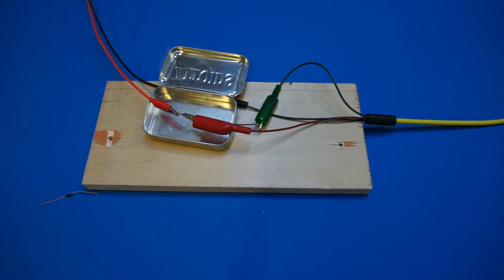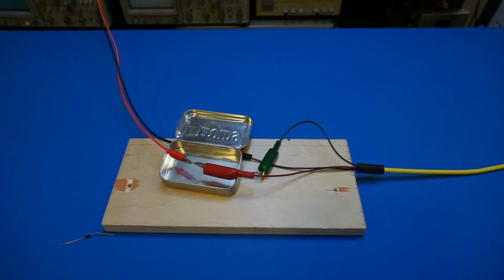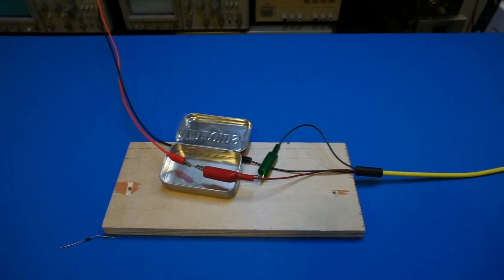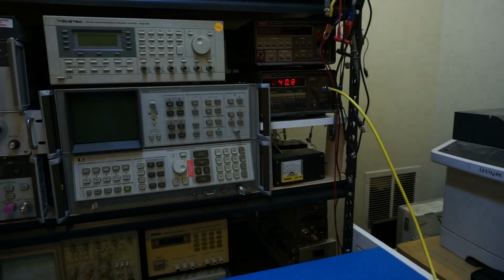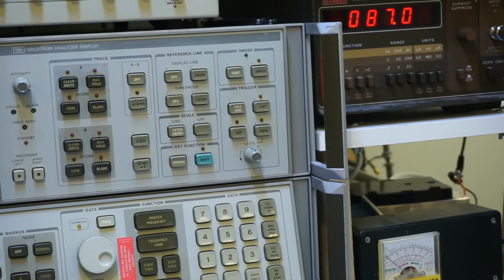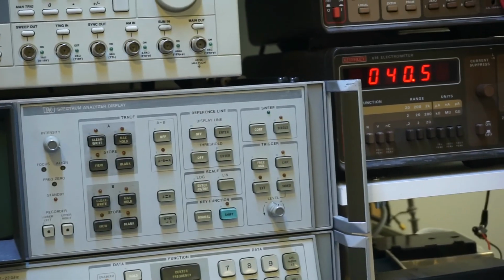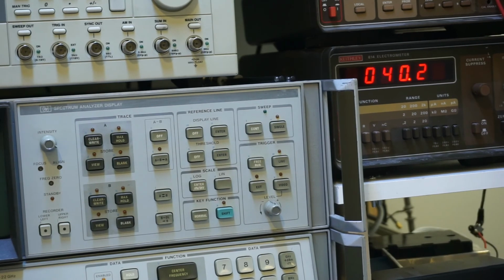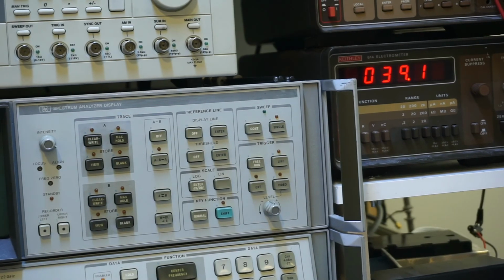Okay. Now I'm going to shine some light on the diode, and I want you to observe the current measured. Right now we're drawing somewhere in the 40s. That's the forward current right now.